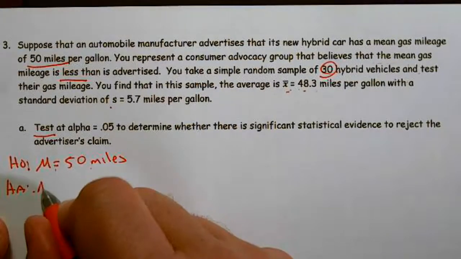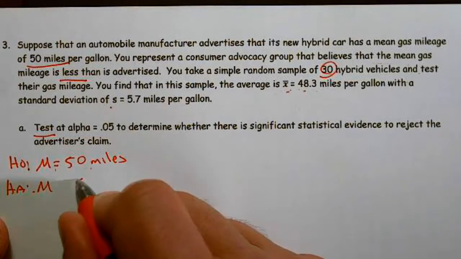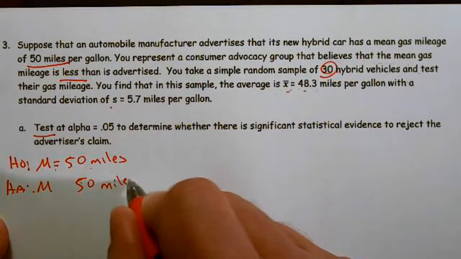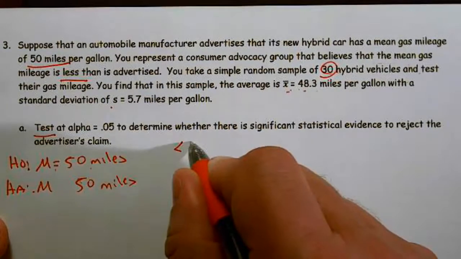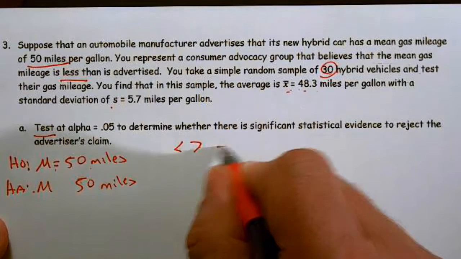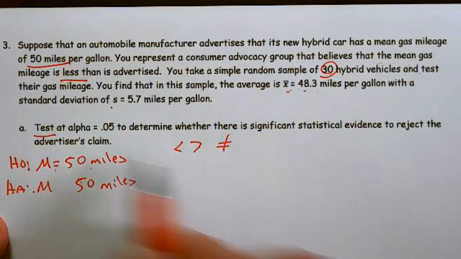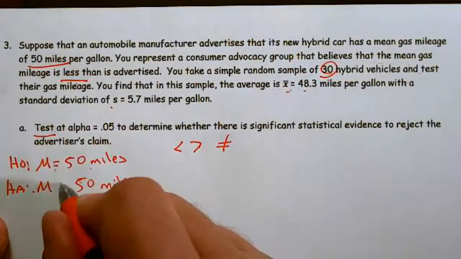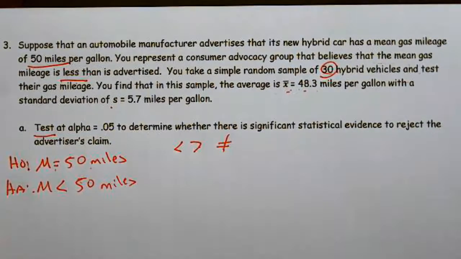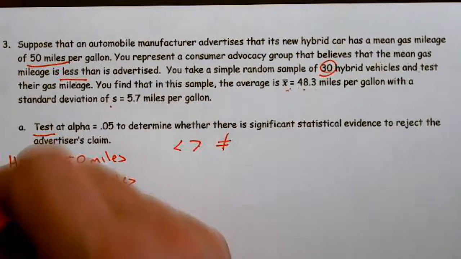So we have mu, and then we have, once again, 50 miles. And we have this question whether it's going to be less than, greater than, or not equal to. Remember, not equal to is typically a difference. Well, here they say less than, so this is just going to be less than 50 miles. All right, so that's number 1.